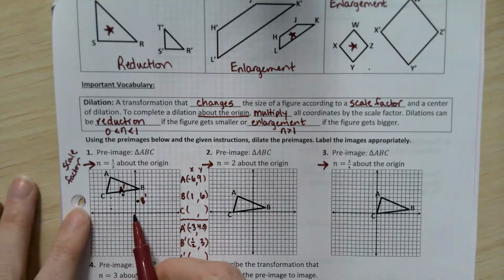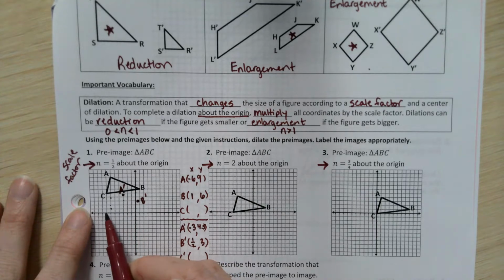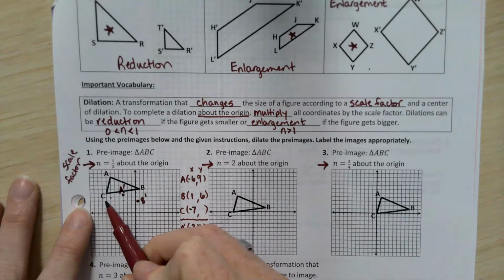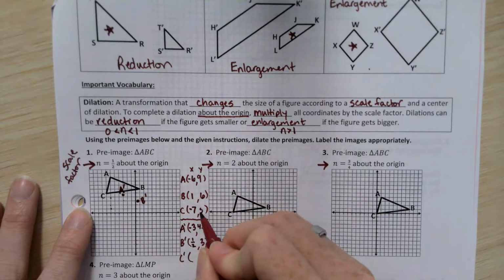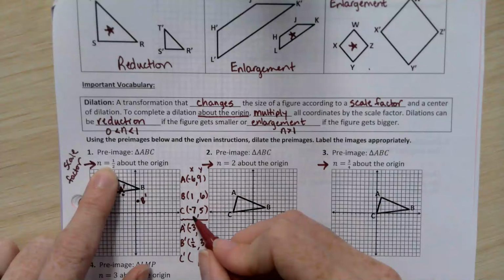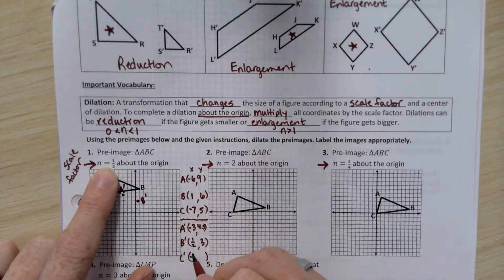Last but not least, we're going to tackle point C. So that's 1, 2, 3, 4, 5, 6, 7 to the left, which is a negative 7 for X. 1, 2, 3, 4, 5 up, so 5 for Y. So both of these, when we multiply by that scale factor of a half, are going to be halves. Half of negative 7 is negative 3.5, and half of 5 is 2.5.